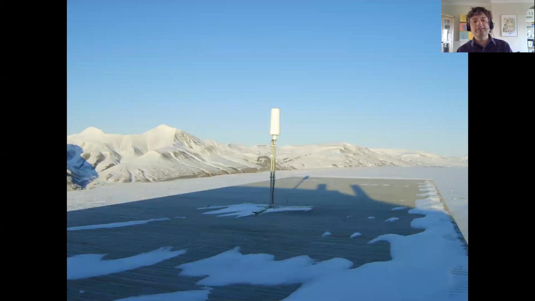So here we've got a receiver, and what this receiver does is it looks at signals coming from satellites that do things like GPS. And these signals, they tell us about the structure of the upper atmosphere. They can tell us about things like our plasma structures there.